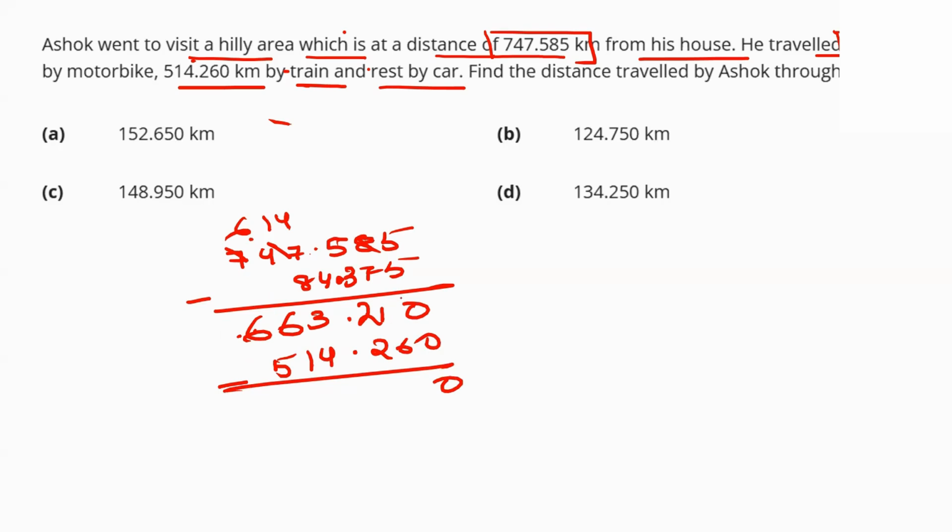From here, again, we subtract the distance covered by train. That's 0. 11 minus 6, 5. 2 becomes 1. And the 1, 11 minus 2 is 9. 3 becomes again a 2 since you have borrowed. 12 minus 4 is 8. 6 becomes 5. 5 minus 1 is 4. 6 minus 5 is 1. 148.950. Option C is the answer.